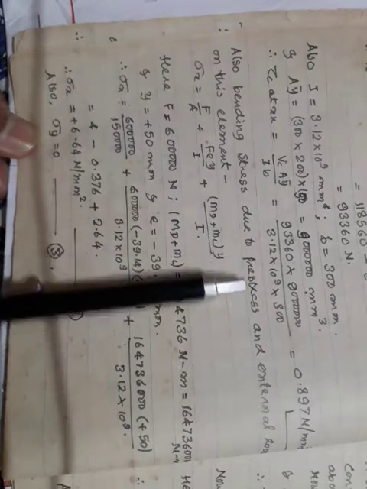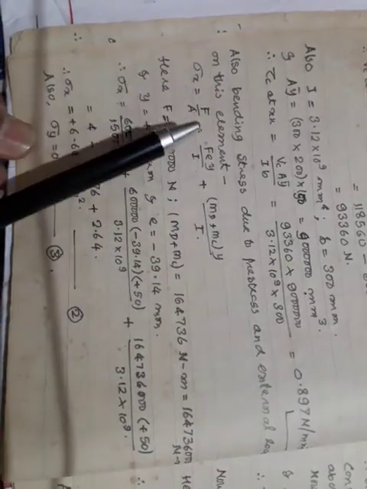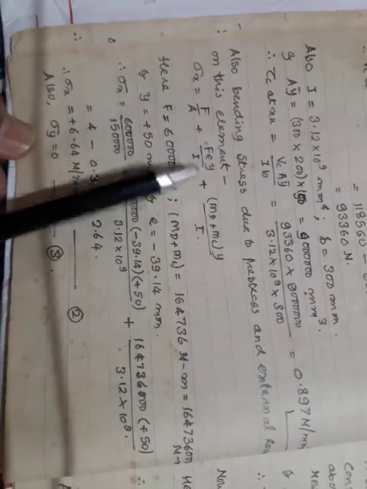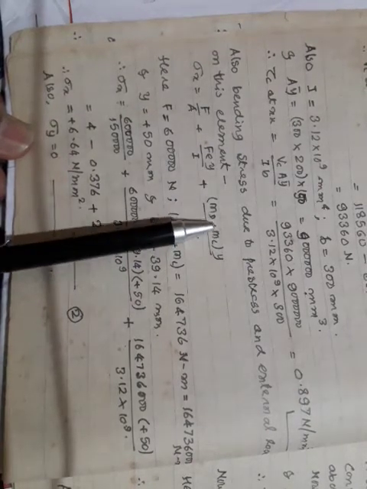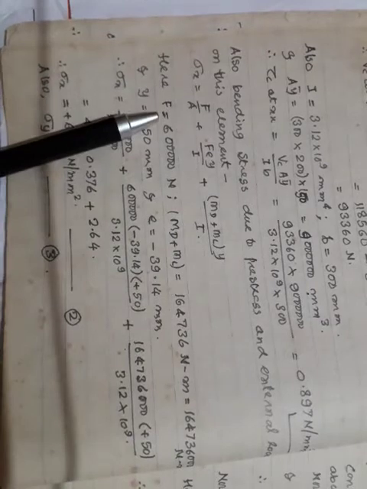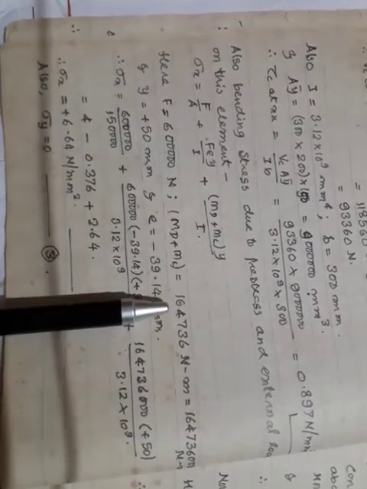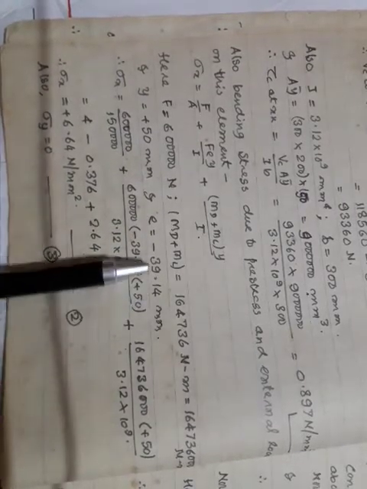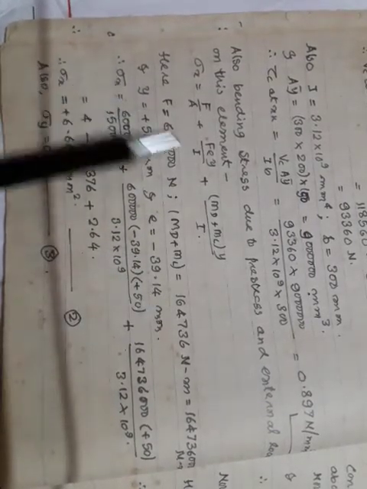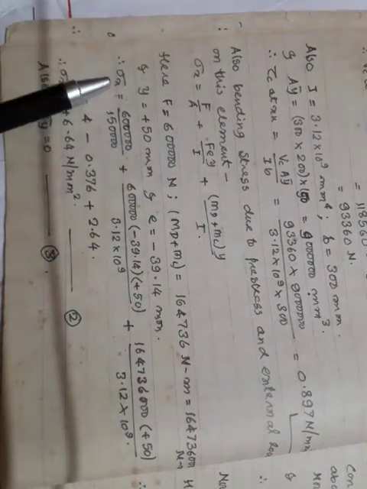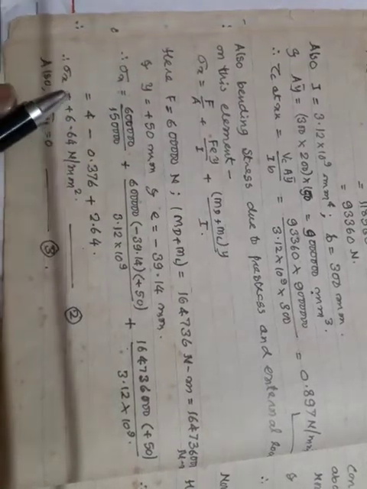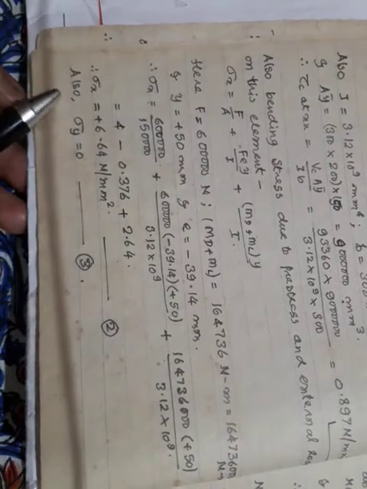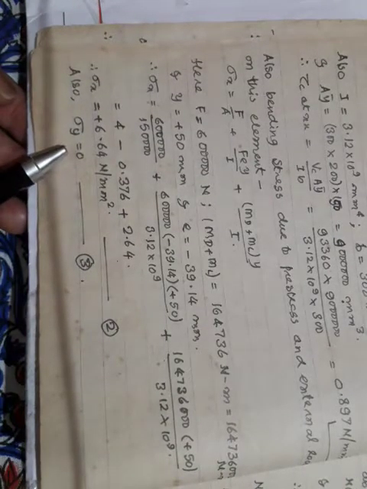Now I want the bending stress due to pre-stress, sigma x. It is F by A plus or minus FEY by I plus or minus (MD plus ML)Y by I. F I know, MD plus ML you also know, and Y is 50 mm above CGC. Eccentricity we have calculated. So fill in all the values and you will get sigma x. Sigma y is 0 because vertical prestressing is absent.